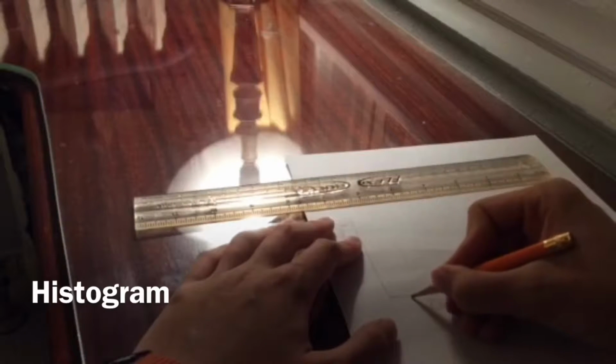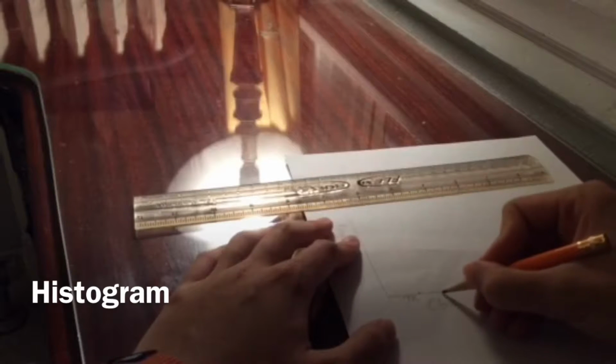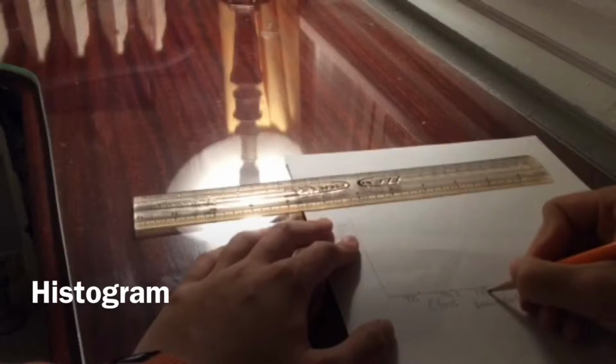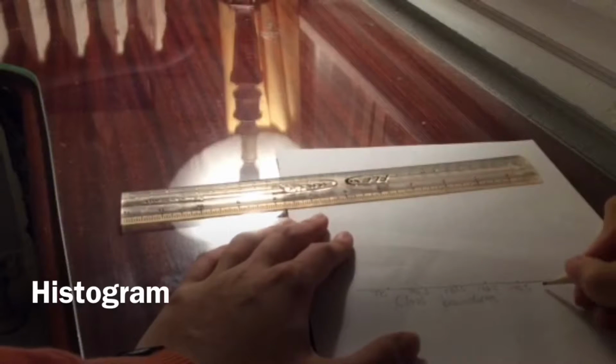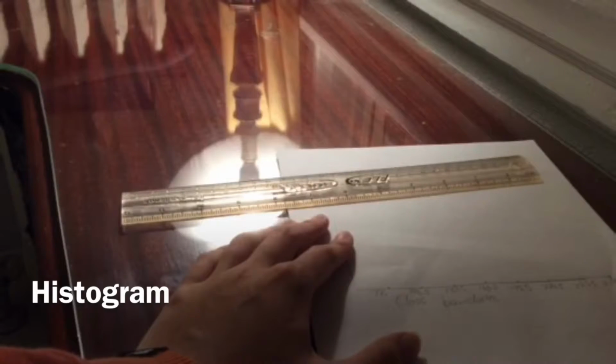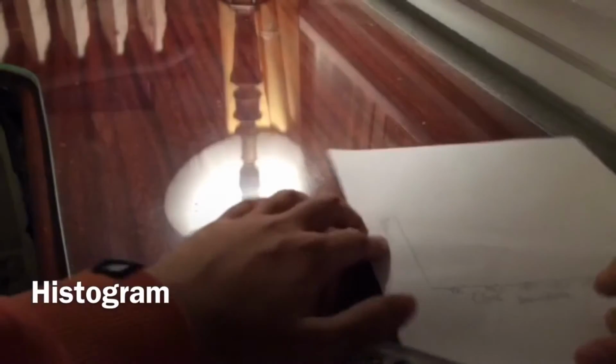Write down the numbers. And do the same thing with your frequency.